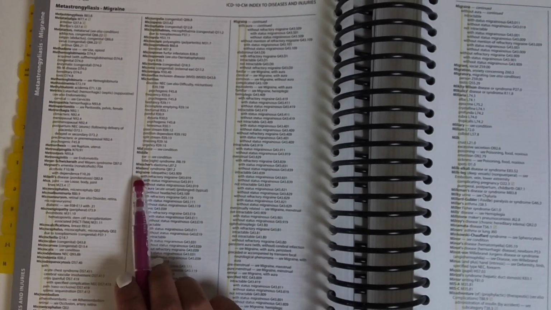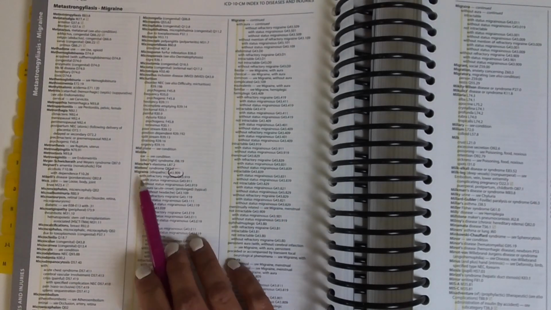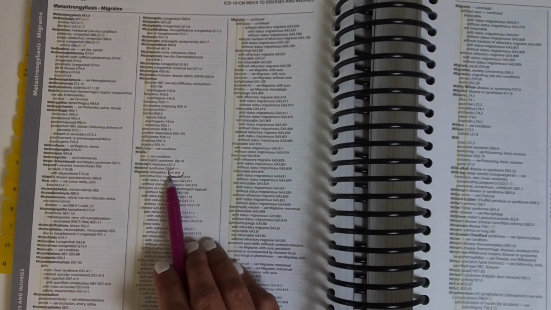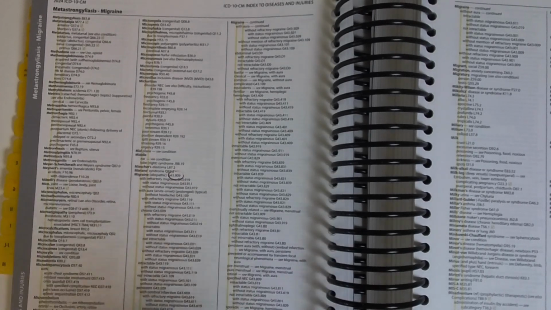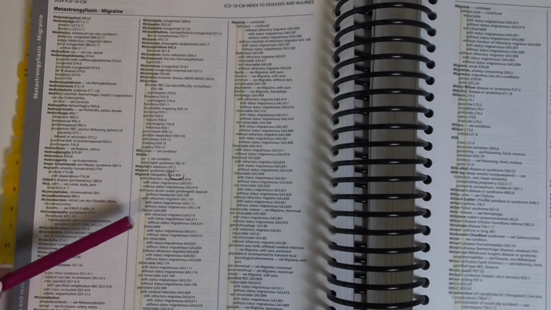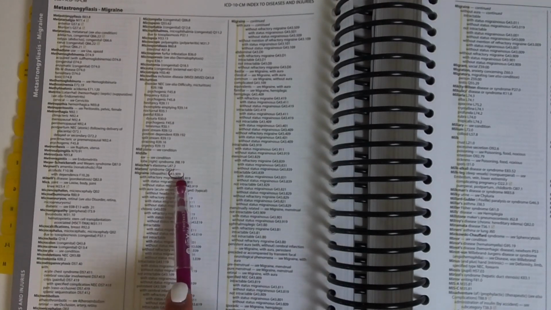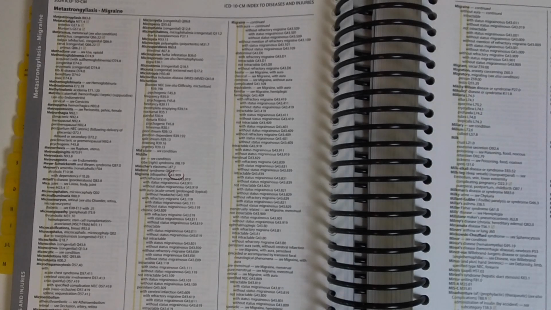The code for migraine unspecified is G43.909. And there are different types of migraine. We have refractory migraine with aura, chronic, intractable, and so on. But in our scenario, we are only looking for migraine unspecified, which is G43.909. So we have our three codes: I11.0 for hypertensive heart failure, I50.9 for heart failure, and G43.909 for migraine.